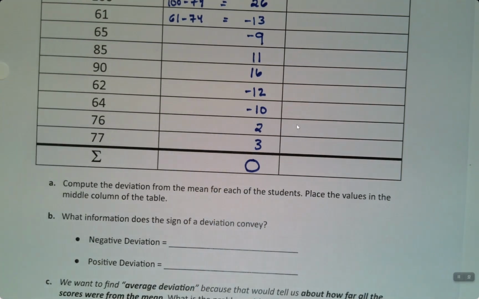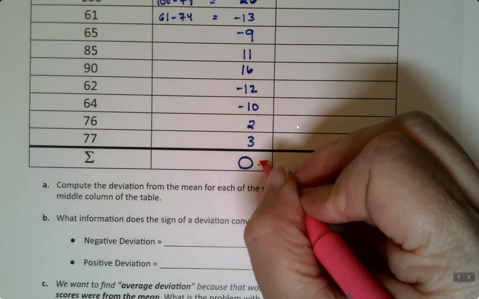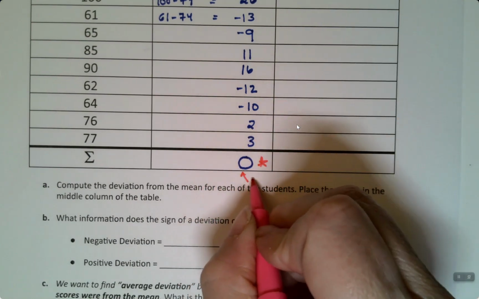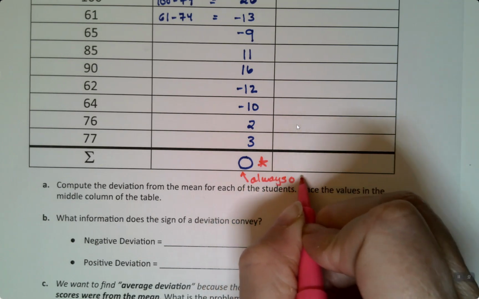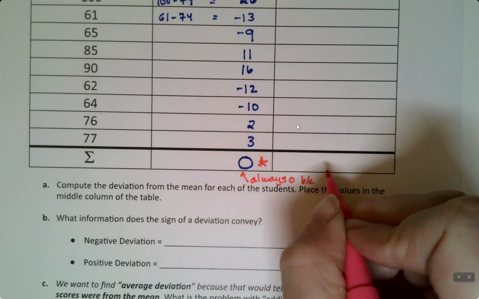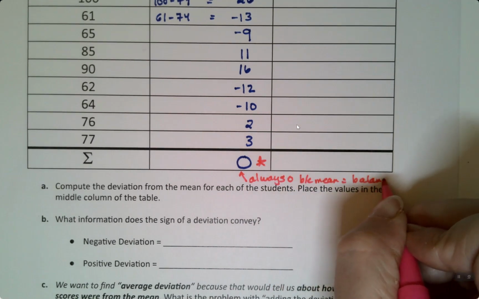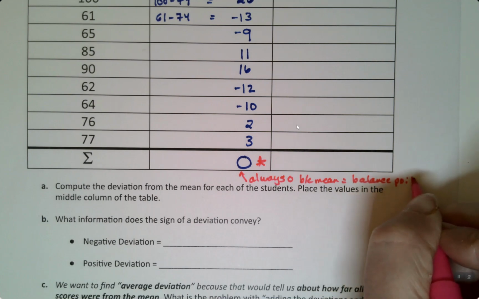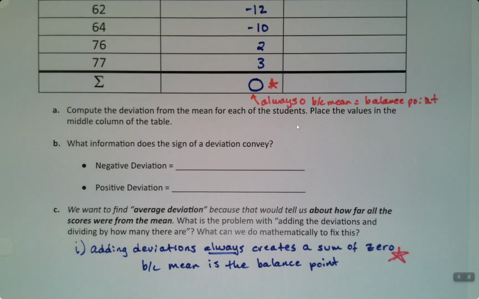So I'll star this so we can kind of see this. So this is right here. So always 0 because the mean is the balance point. Well, grr, because that's what we wanted, right? It's the deviations. This is so close to what we're looking for. This is great, right? Wonderful.